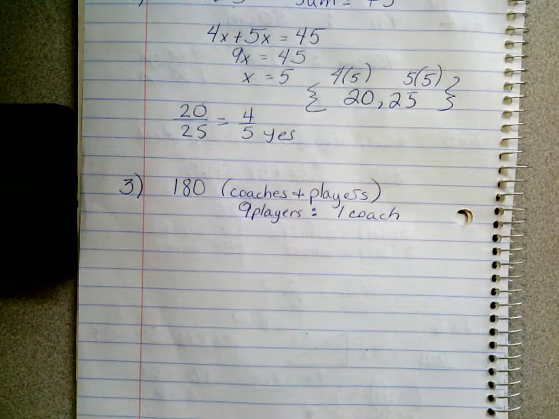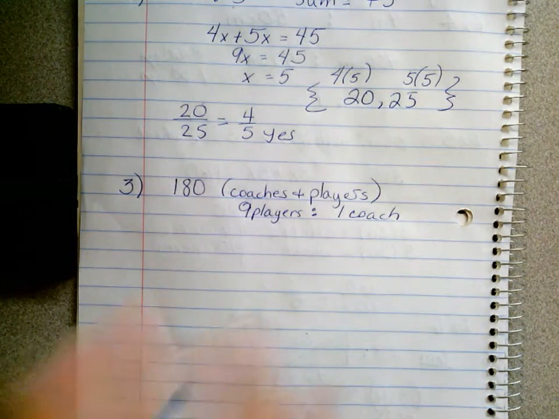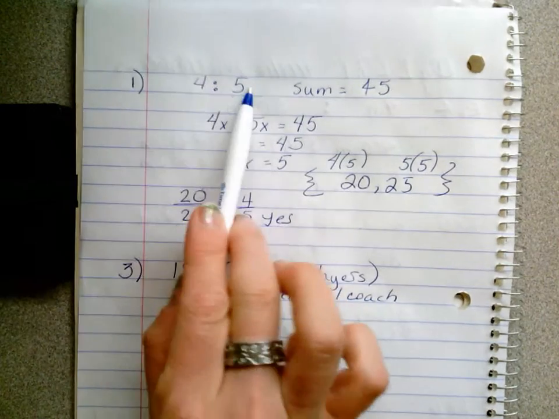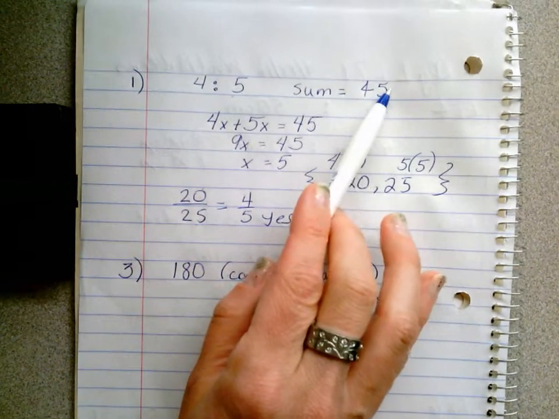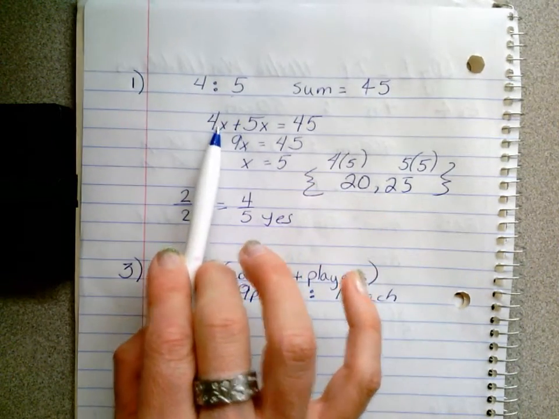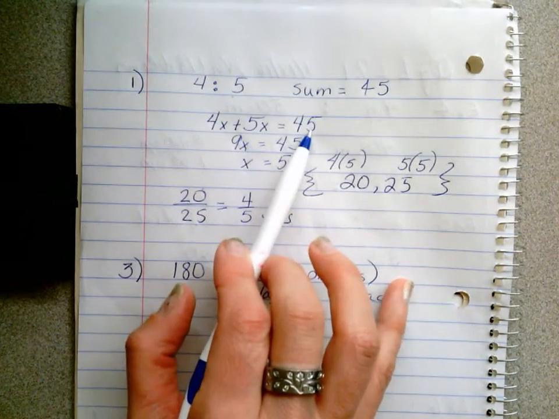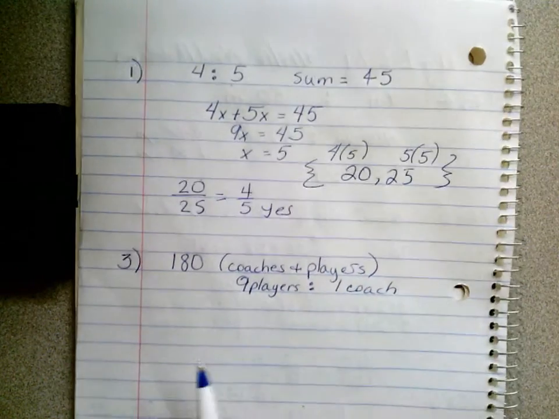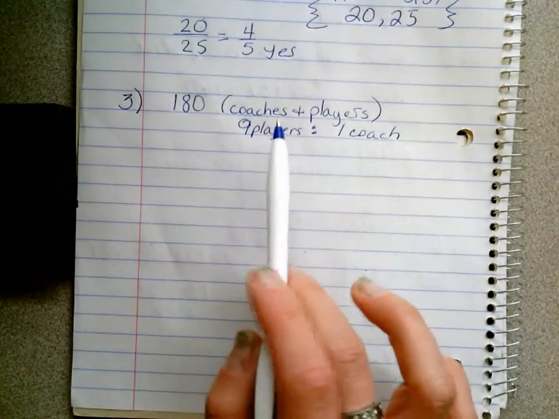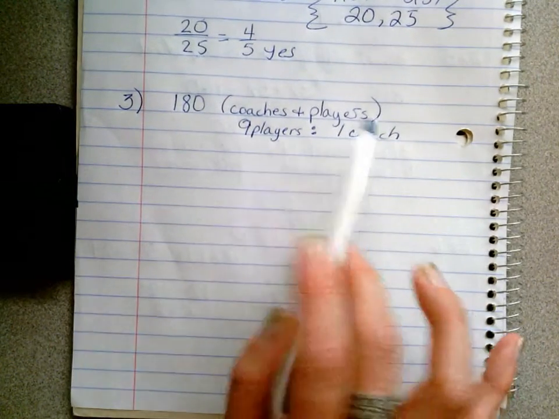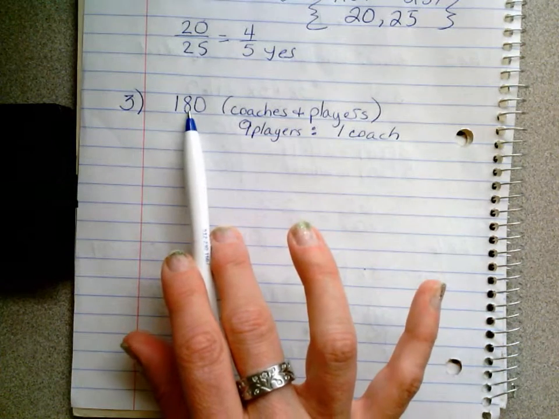How are we going to set this up? What do you think? Ben, what do you think you would do to set this one up? So above we were given a ratio of 4-to-5, totaling this. So 4x plus 5x totaled this. Now we're using actual real-world situations. We have a ratio of 9-to-1, totaling 180. So what do you think?